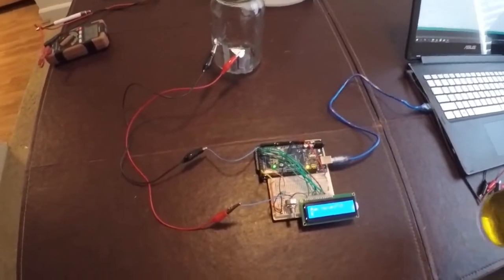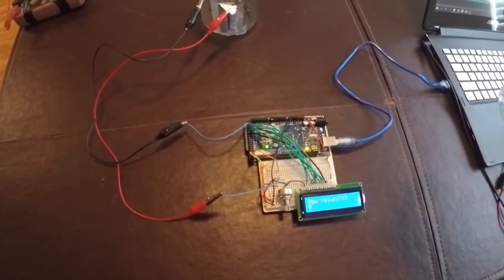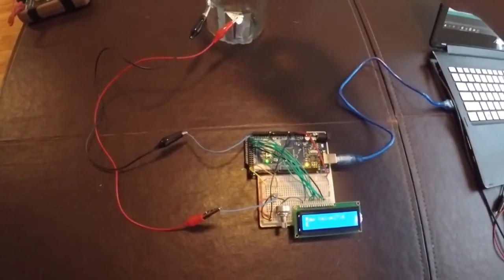As a final demonstration, I'm leaving the scaling that I set up for water, and I will be adding oil instead.